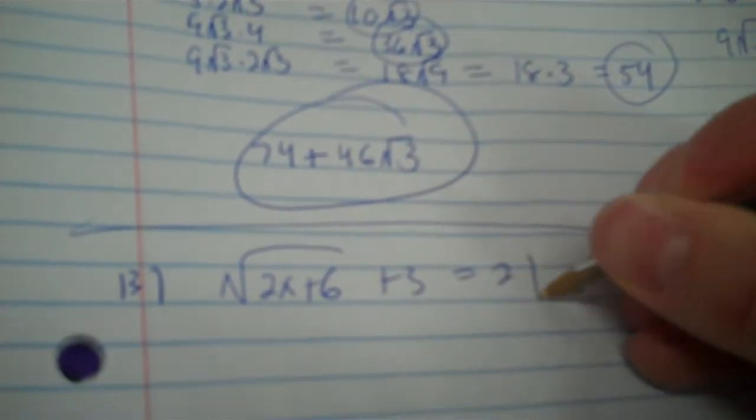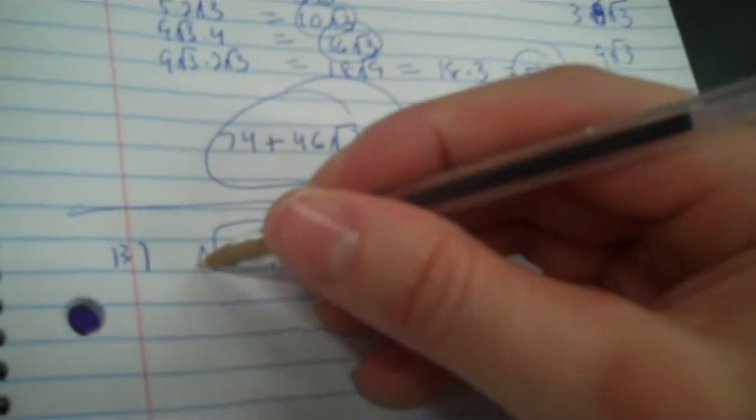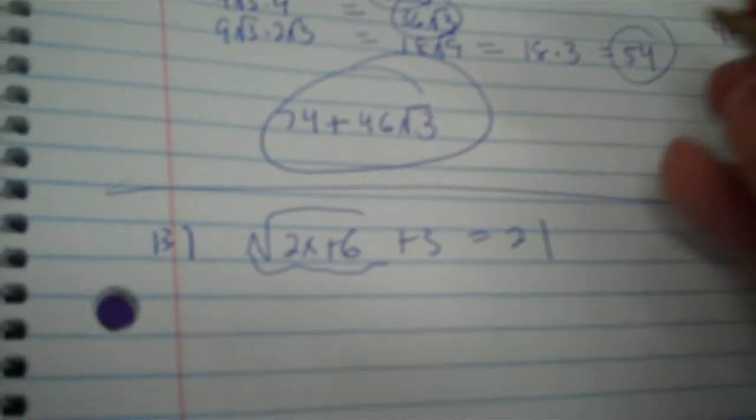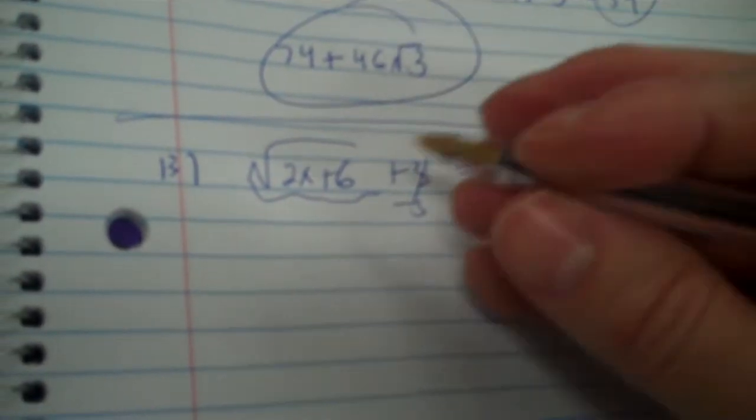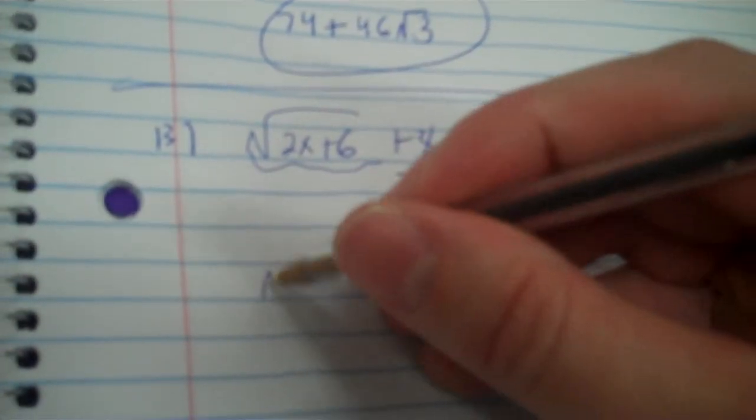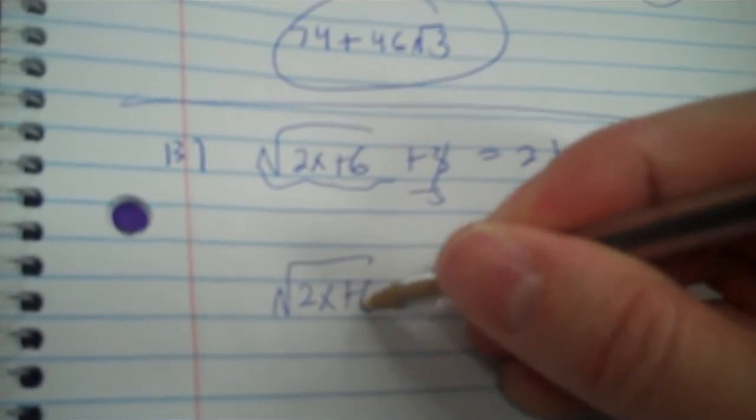Okay, next one, we're solving equations for x. Okay, we've got square root 2x plus 6 plus 3 equals 21. First off, look outside the radical, you see a plus 3. Minus 3 takes us to 18. This is going to be a big answer. Okay.